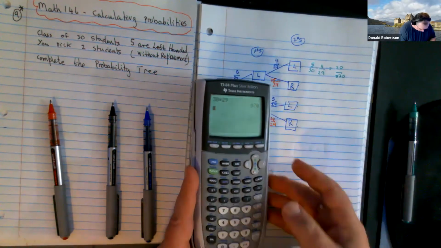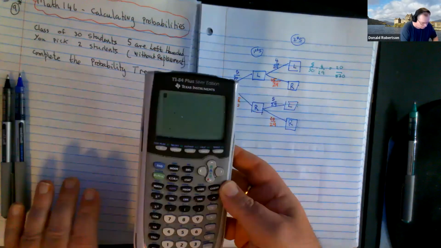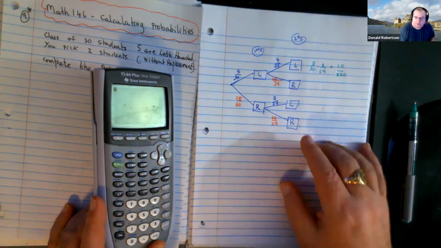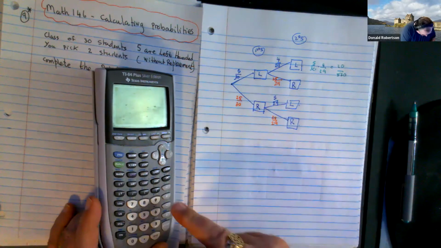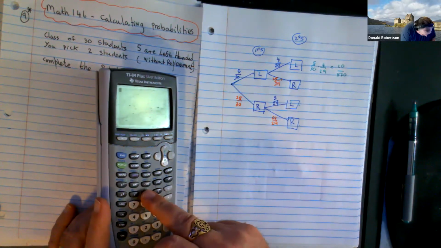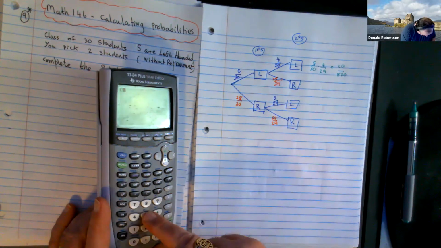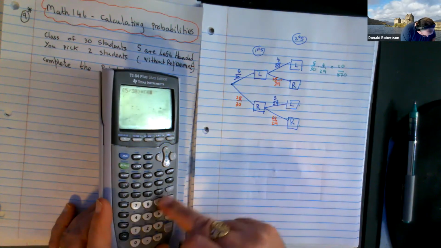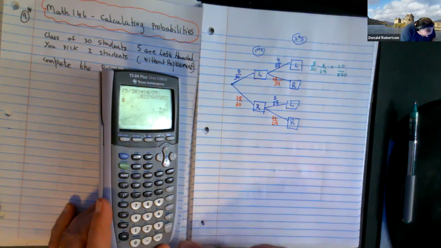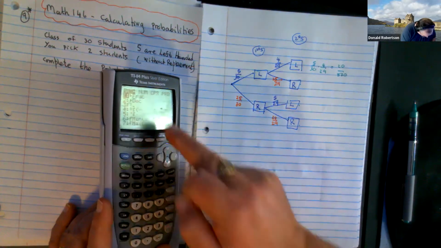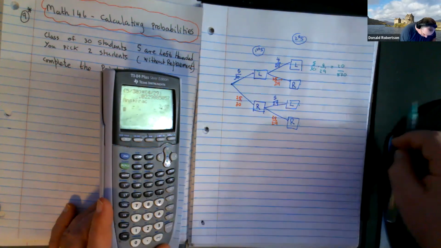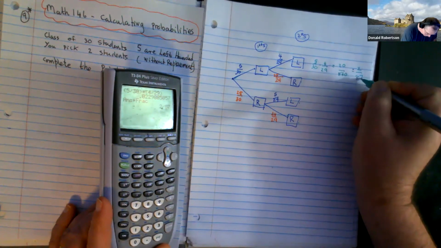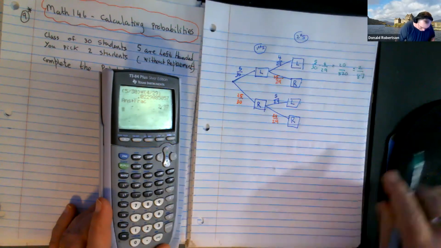And in fact, what I should have done, now that I've thought about it, is make this fraction as simple as possible. I can look at that and know how to simplify it, but why don't I just get the calculator to do it? So from the start, 5 out of 30 times 4 out of 29. Hit the math button, option 1, fraction, there. So the final probability of that is 2 out of 87.